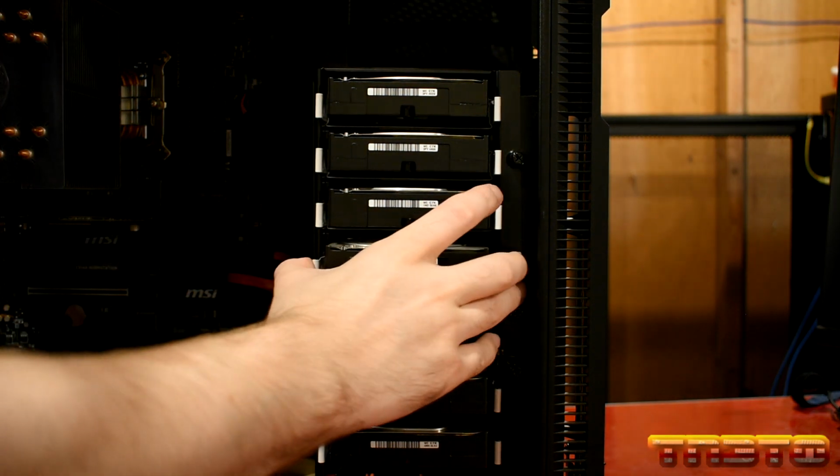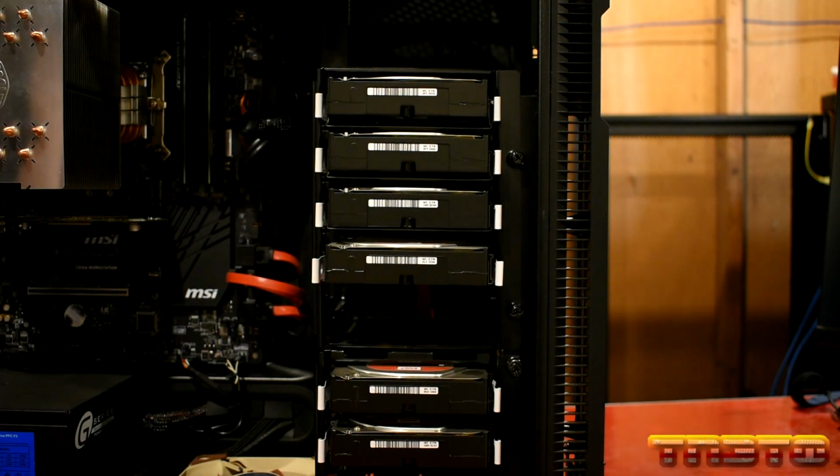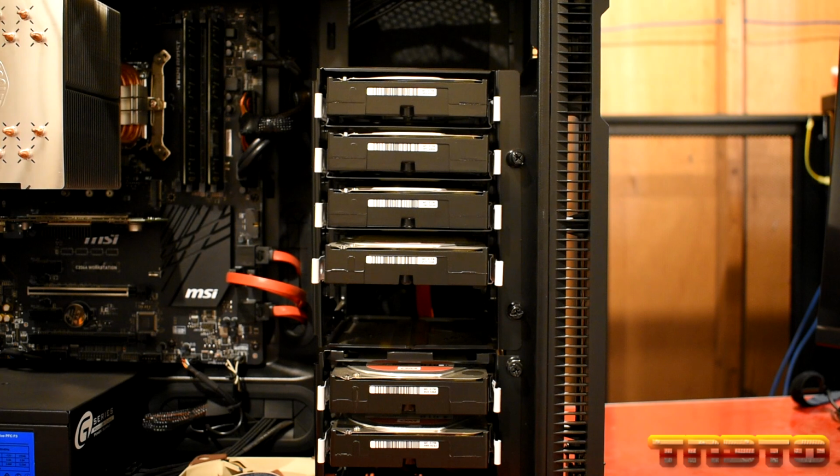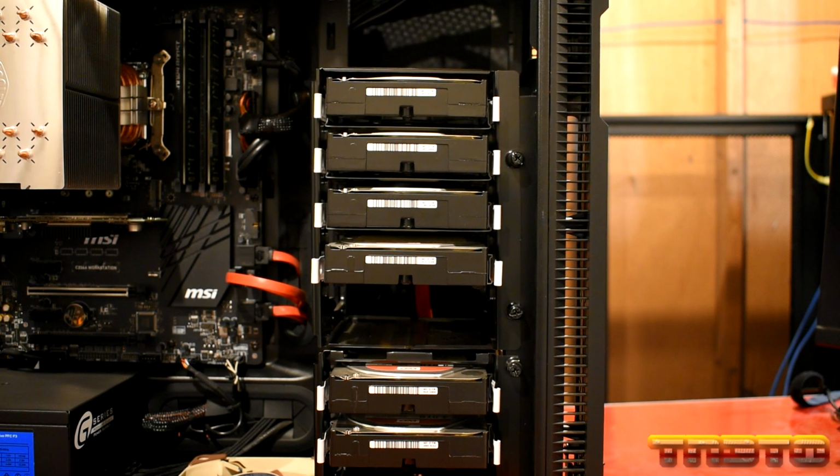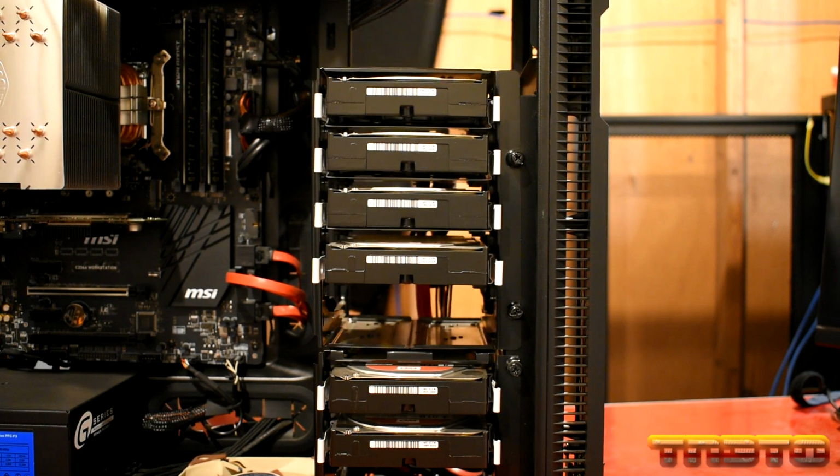Okay, so I pull it out a little bit just to help identify it. So I'm taking off the back panel right now. That will give us access to the SATA power and SATA data connectors, pretty much the back end of the hard drives. Oh, there goes the back panel.